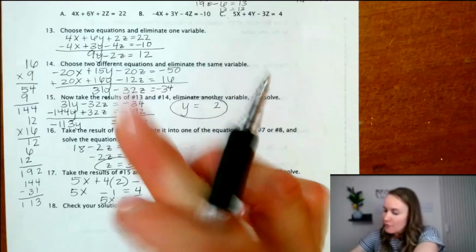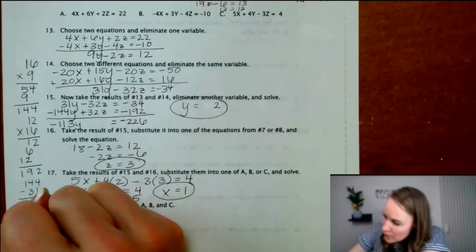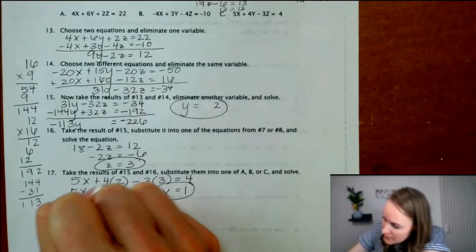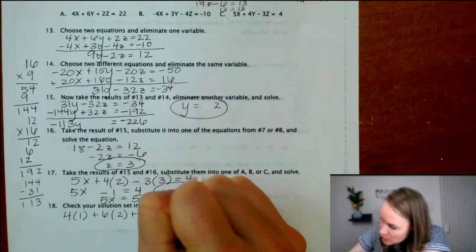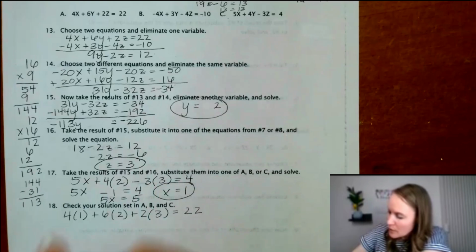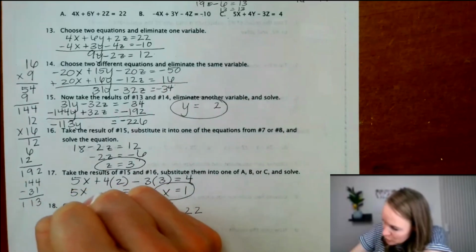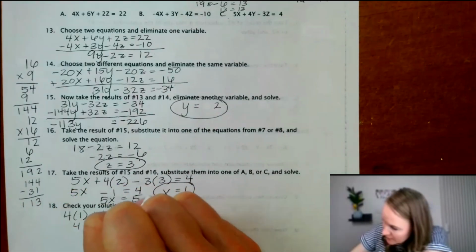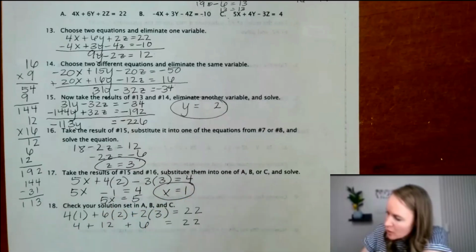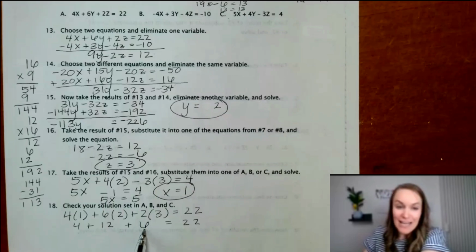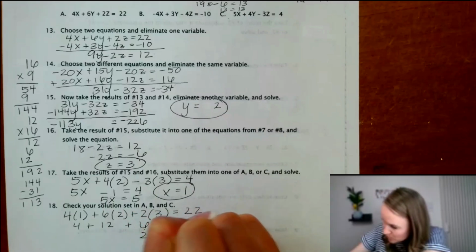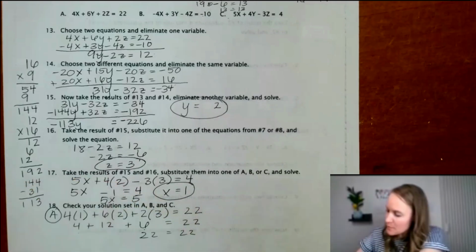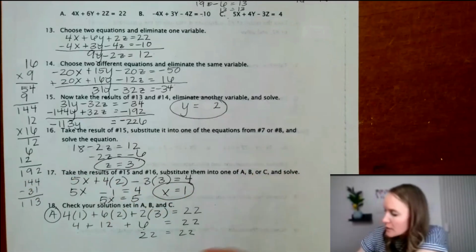So let's do A first. I have 4 times 1 plus 6 times 2 plus 2 times 3 equals 22. So I get 4 plus 12 plus 6 equals 22. 4 plus 6 is 10. 10 plus 12 is 22. So 22 equals 22. What I like to say. Okay, that was A, to remind myself.